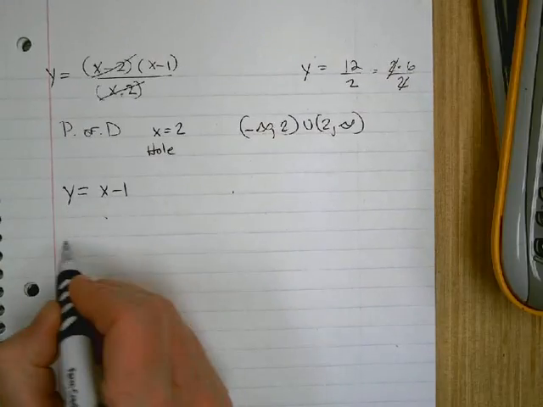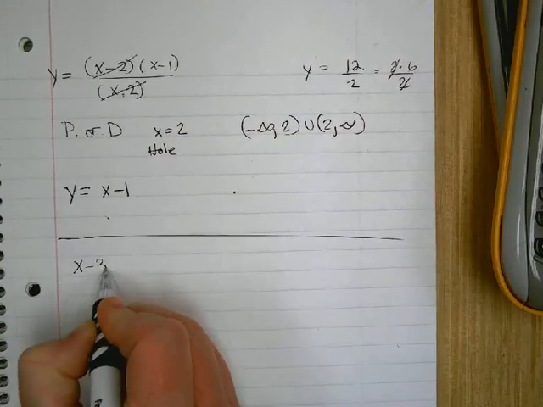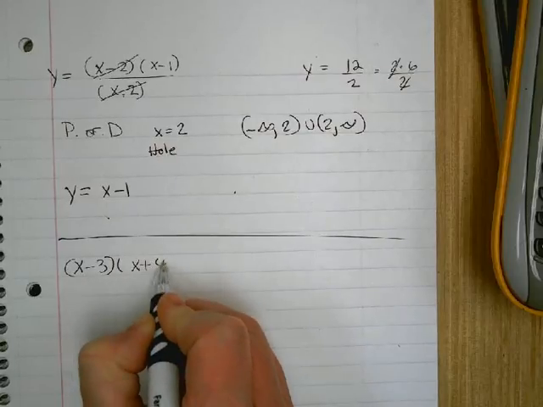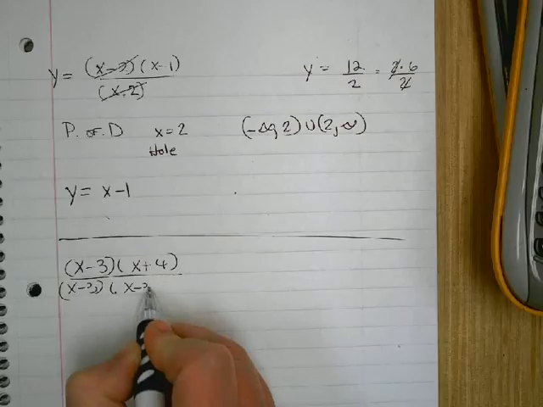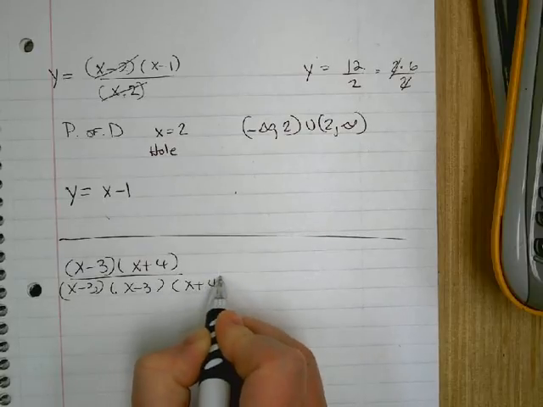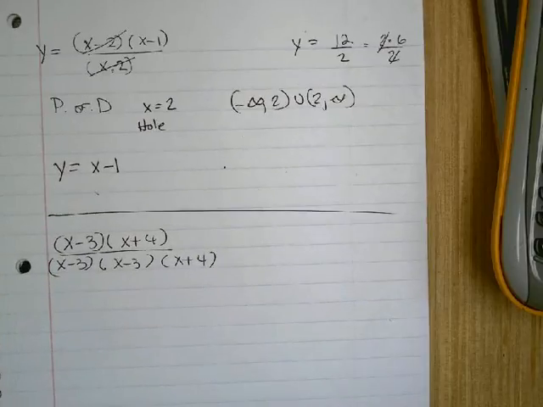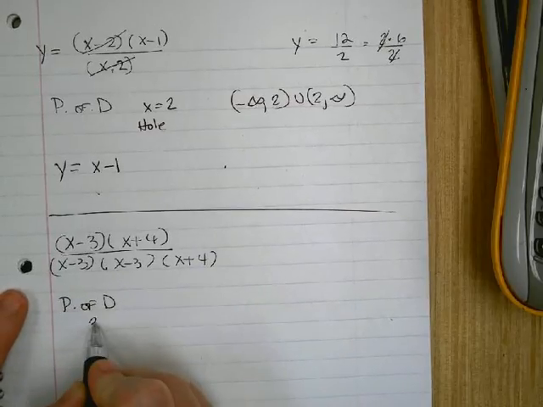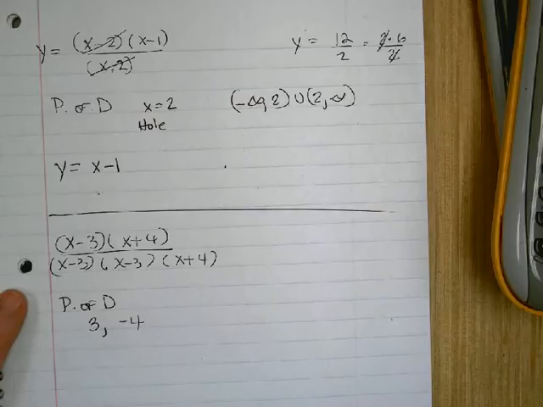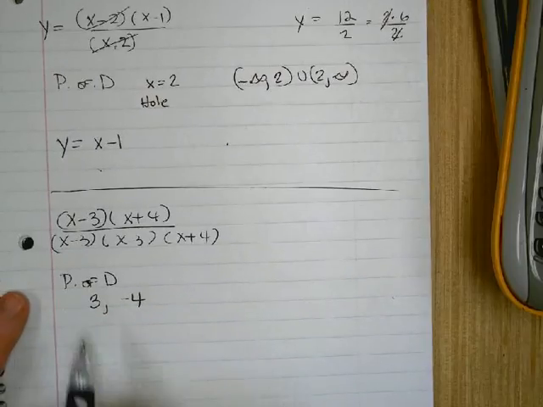Okay, let's look at another one. x minus 3 times x plus 4 over x minus 3 times x minus 3 times x plus 4. All that top can cancel out. 3 and negative 4 are your points of discontinuity. Is 3 a hole or a vertical asymptote?